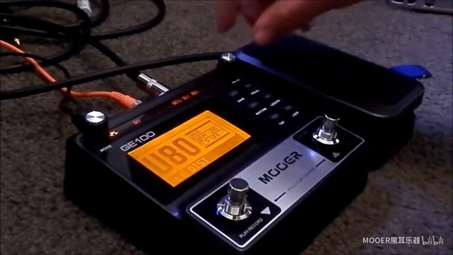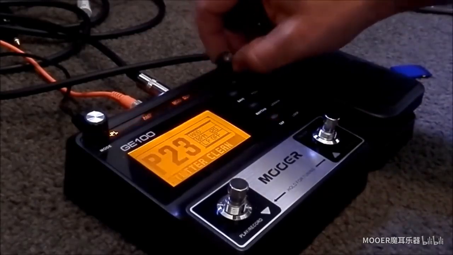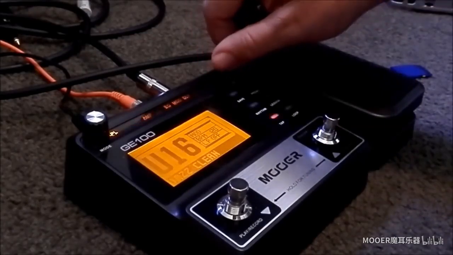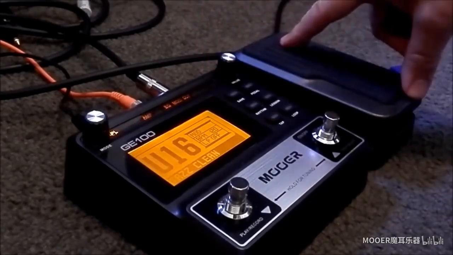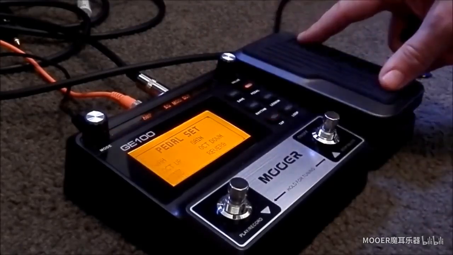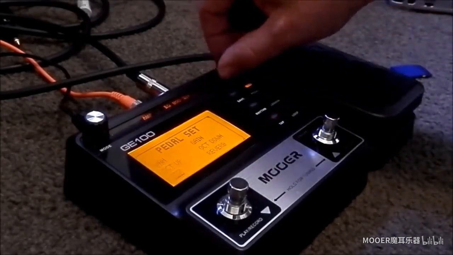You've got 80 user patches that you can save and 80 presets to try as well. You can set the function of the expression pedal simply by pressing pedal and cycling through your options.